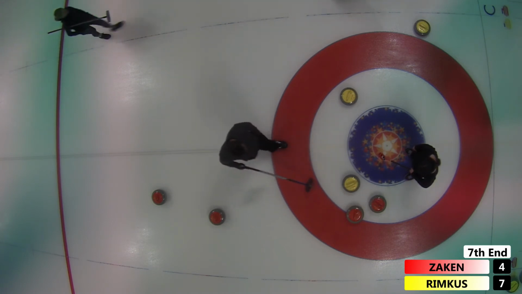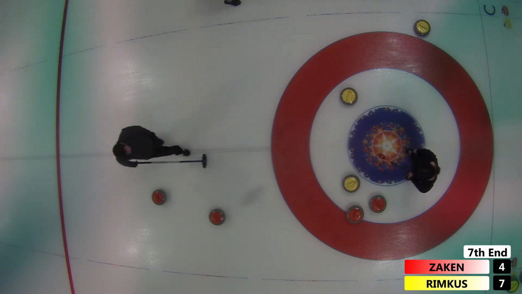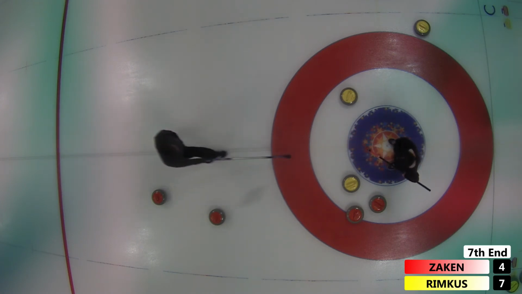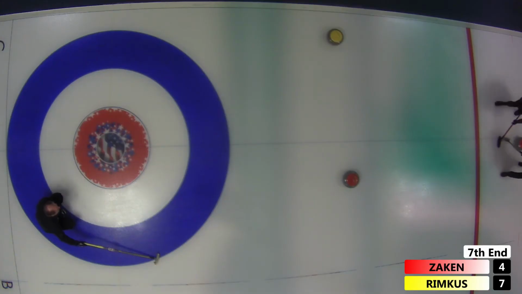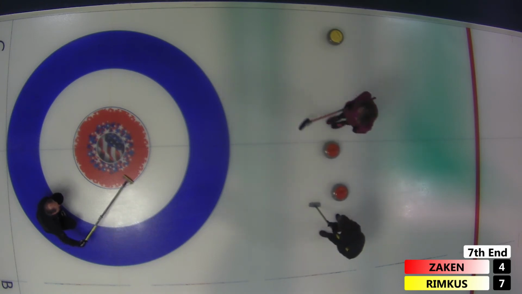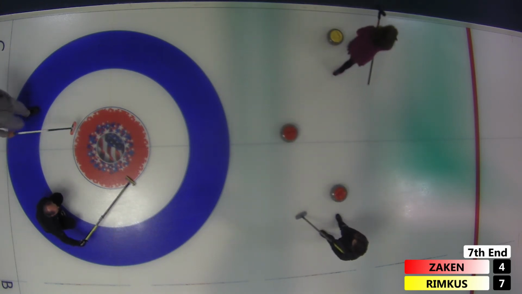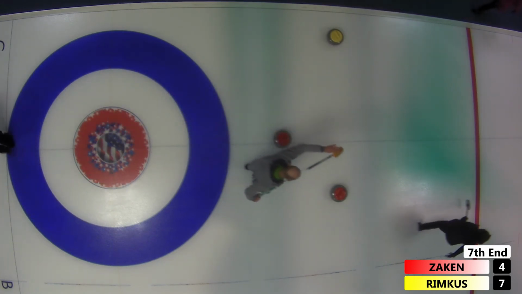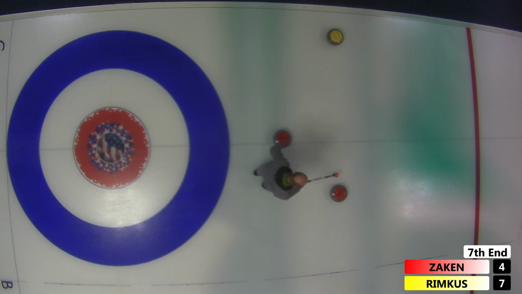Okay, so let's go over here and check out Zaken's shot. Where are we here? Near far C. And it's incoming. He's trying to bury this behind that guard. Oops. I'm not sure why they weren't sweeping that. Mark will explain later. So Rimkus is just playing the clean-him-up game. He knows he's got a decent lead, so he's just trying to get rid of stones.